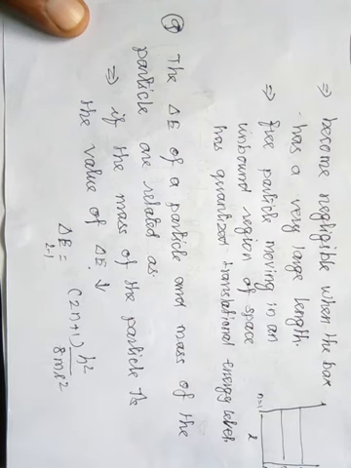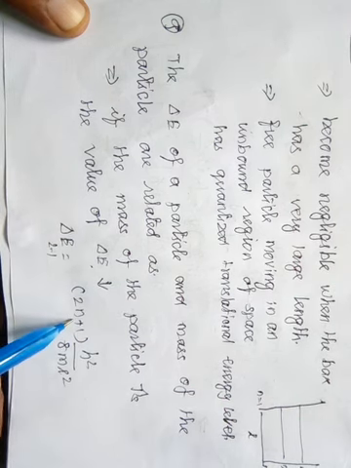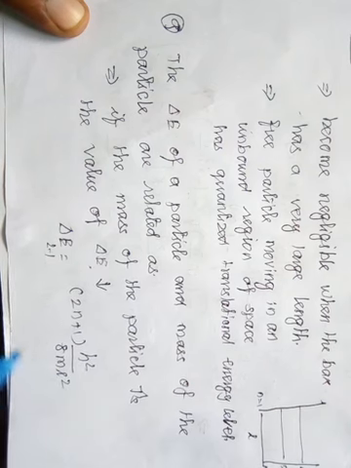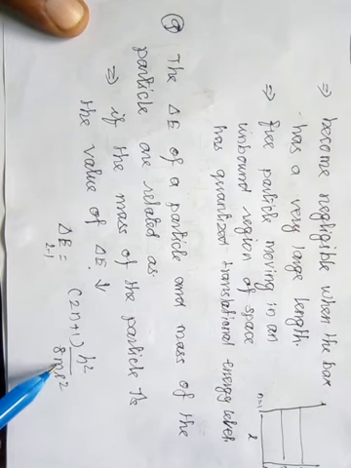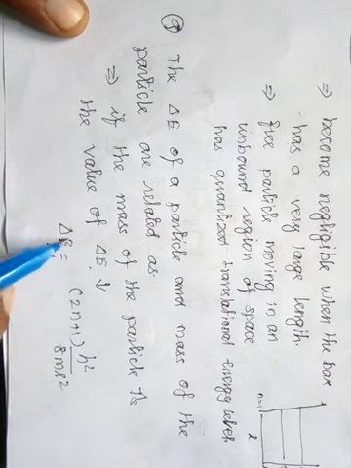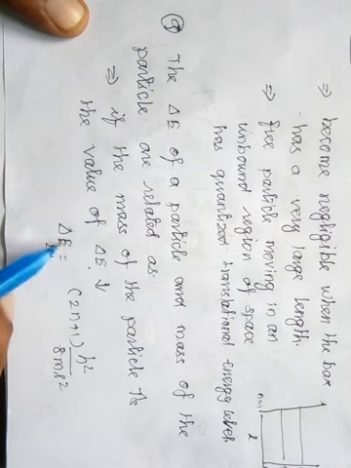In a particle in a one dimensional box, the difference in energy between the two energy levels, delta E, is equal to 2n plus 1, this is the lower energy one, 2n plus 1 h square by 8 m L square. Since the mass is in the denominator, increasing the mass decreases the energy difference between the two levels.